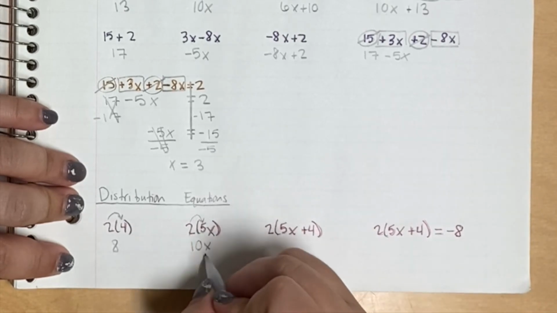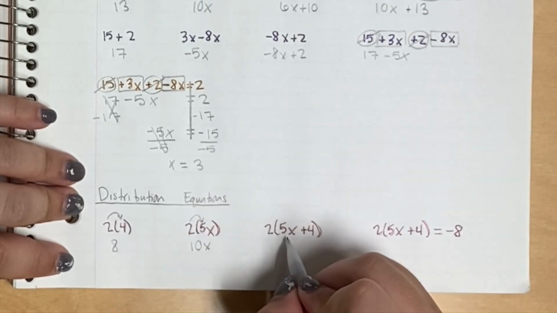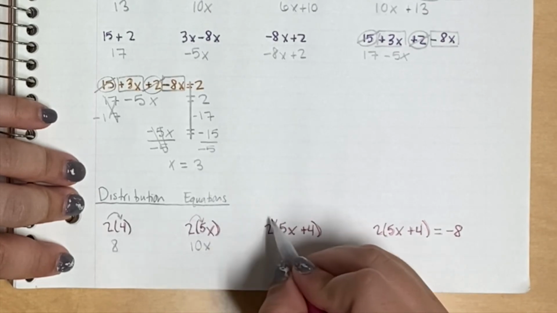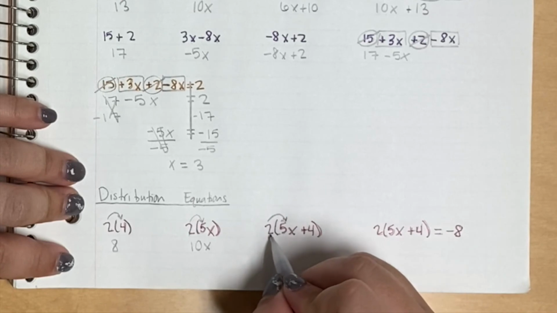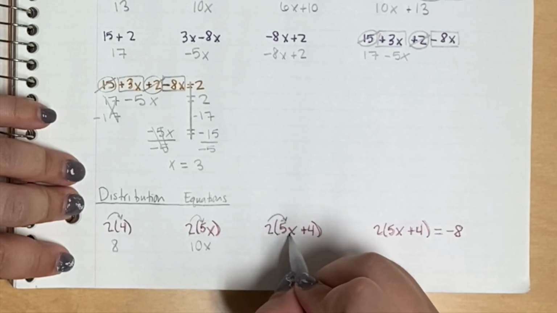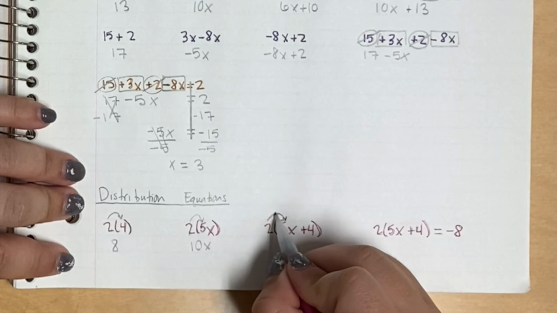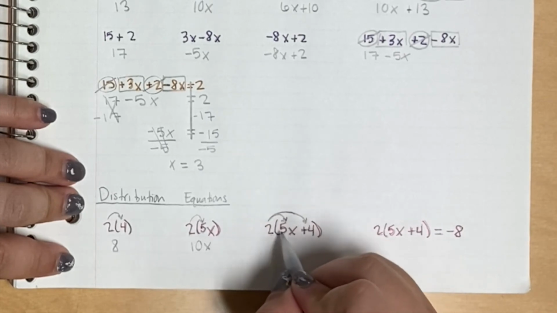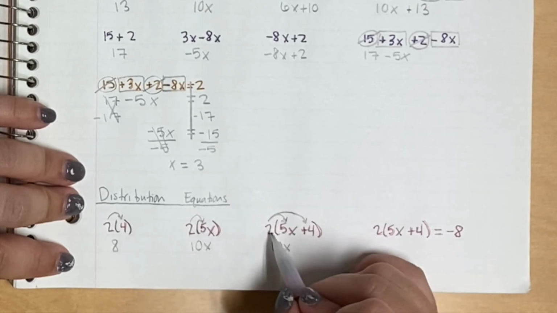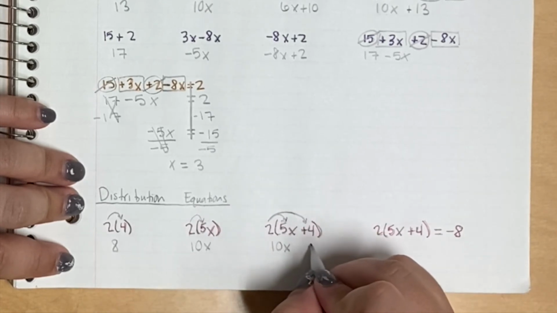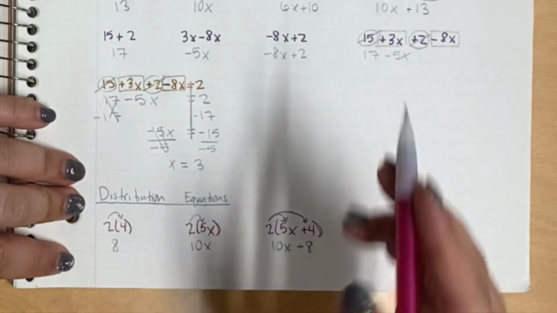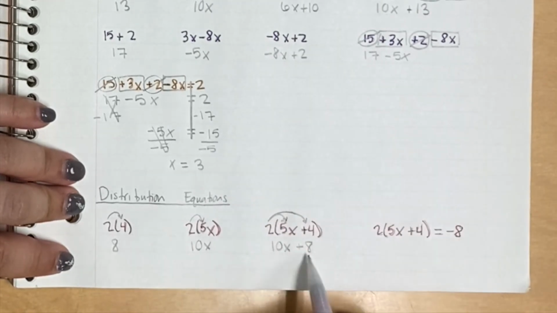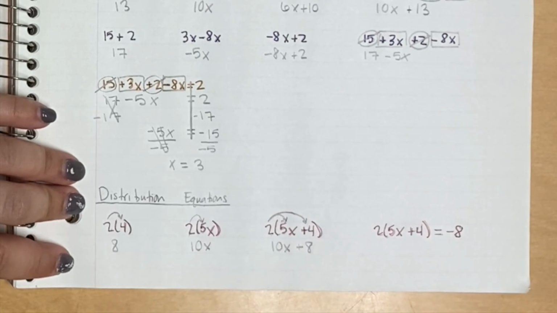Our third example is a combination of the first 2. Instead of just having 1 item inside the parentheses, I now have 2 items inside. So I have to take that 2 and multiply it not just by 5x, but I also have to multiply it by positive 4. So 2 times 5x is 10x, and 2 times positive 4 is a positive 8. 10x plus 8, they are not like terms, so that is the simplest form, just like the ones above, so we cannot combine them.